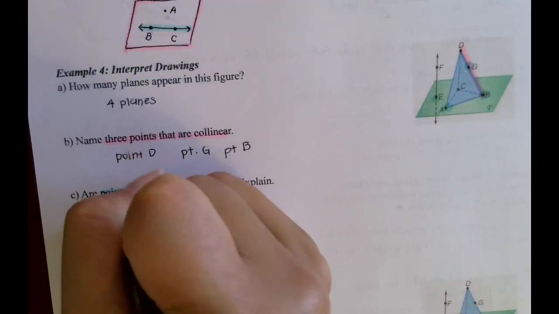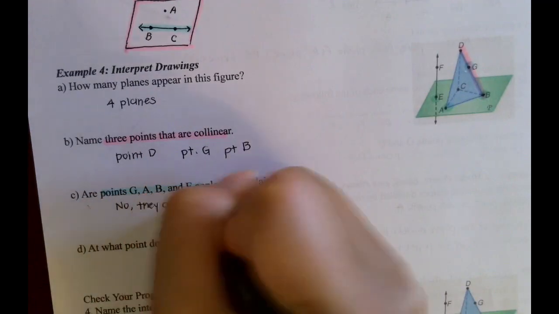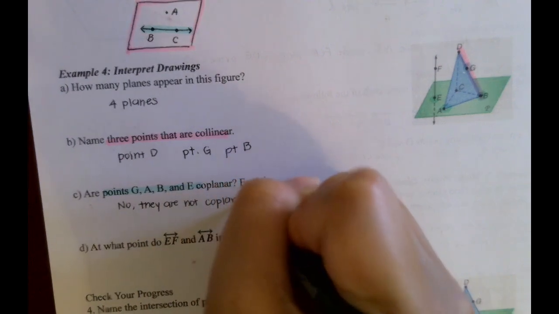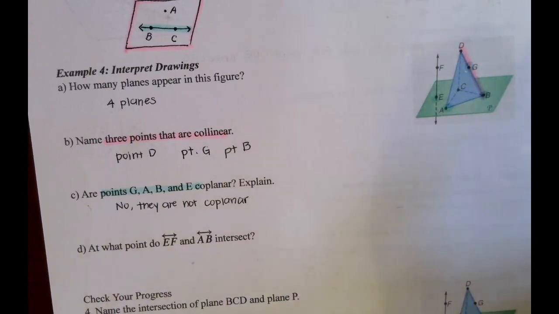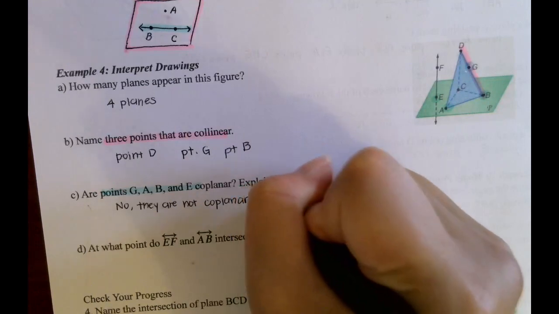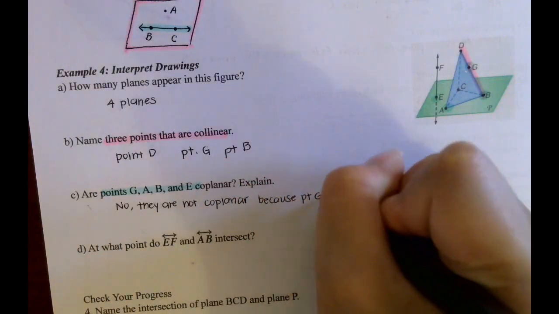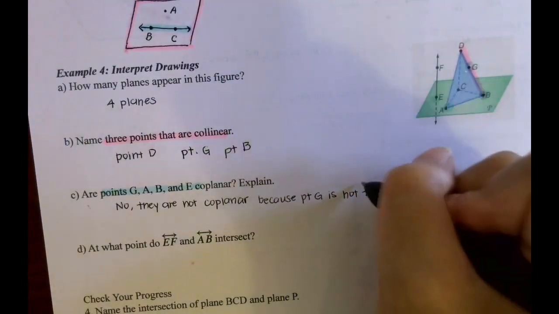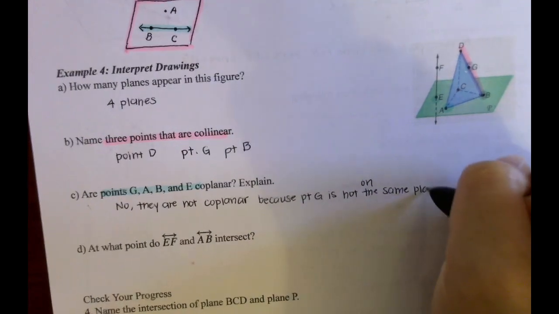The answer is no. Even though most of them are on that green surface, E and B are, but point G is not. They are not coplanar because point G is not on the same plane as the others.